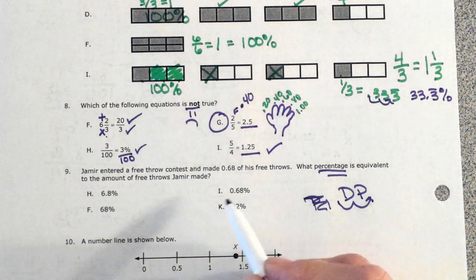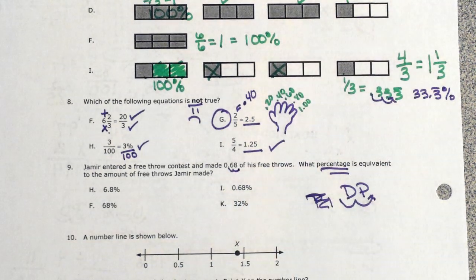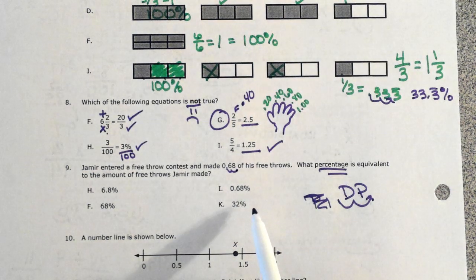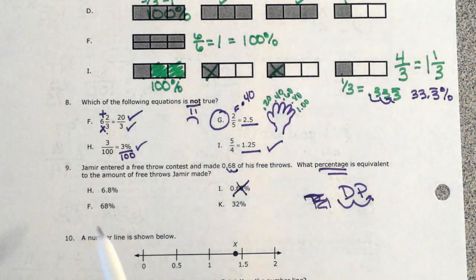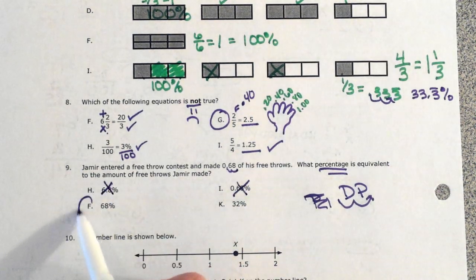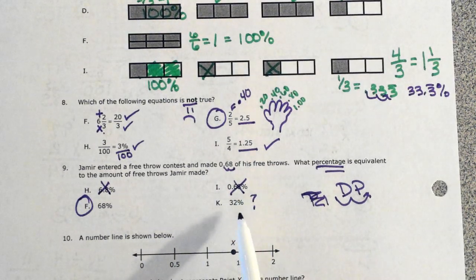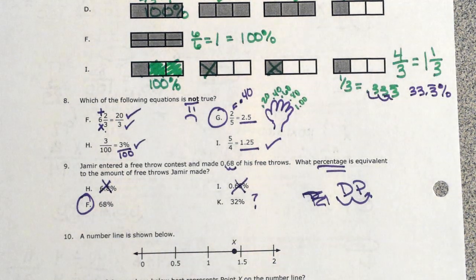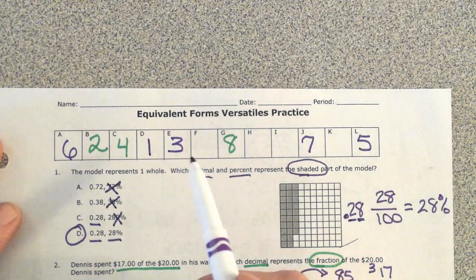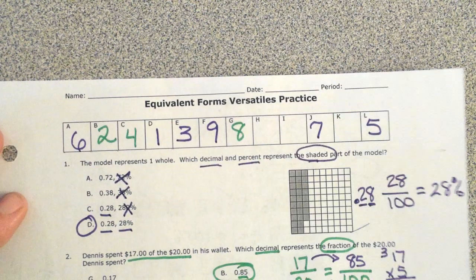Move 2 places to the right. And that gives me 68%, not 0.68, not 6.8, it's F, 68%. What is that? Oh, those must be the ones that he didn't make. Good job shooting those free throws. Okay, so F gets a 9. So flip it over. F gets a 9. Okay, back to the front.